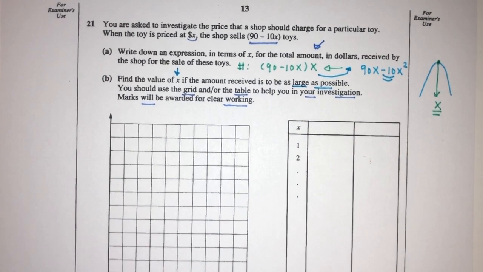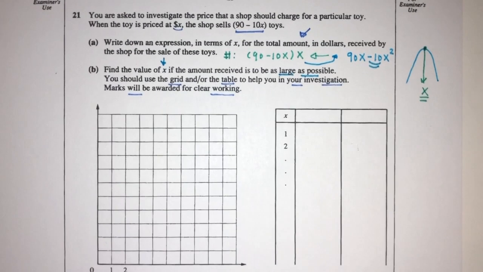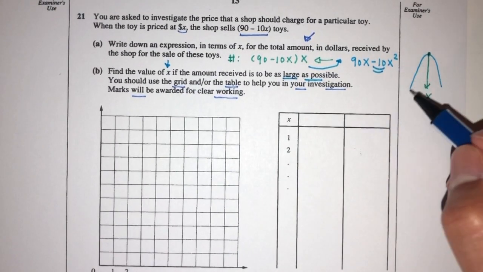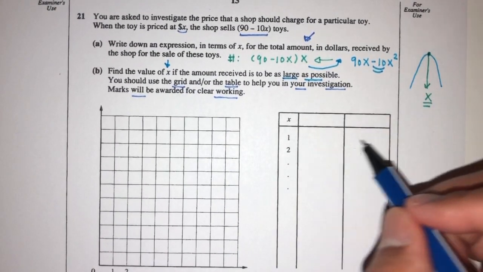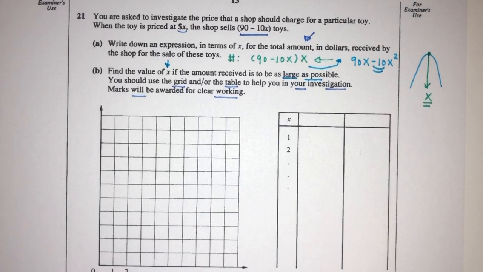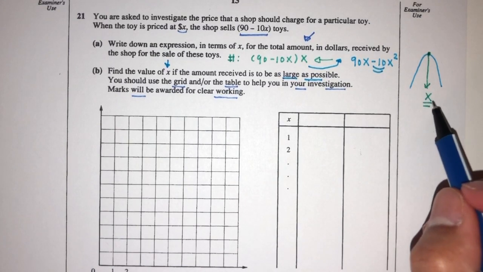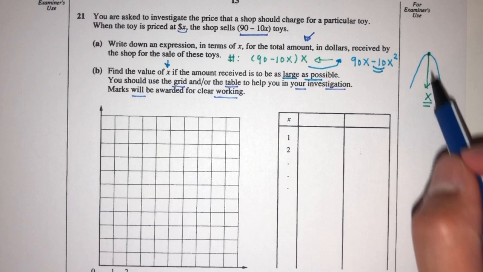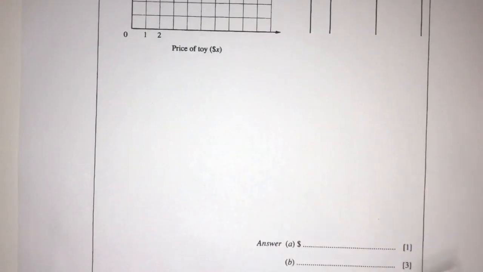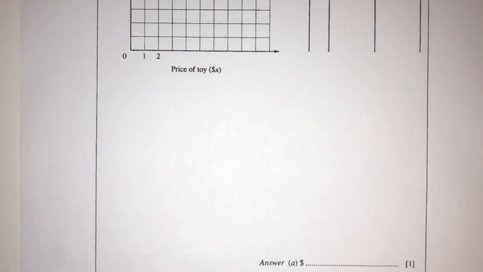It is kind of tiring to do all these questions, but you get the idea. We have to draw the curve by plotting the points, and then eventually find the corresponding value of the maximum here to find that x value on your graph. That will be your question 21.